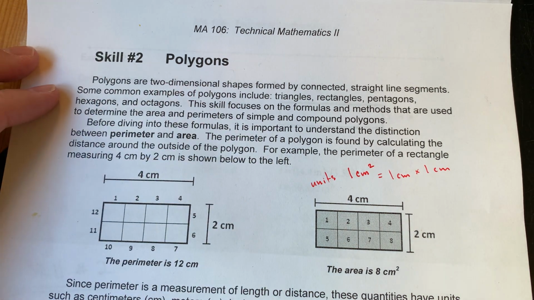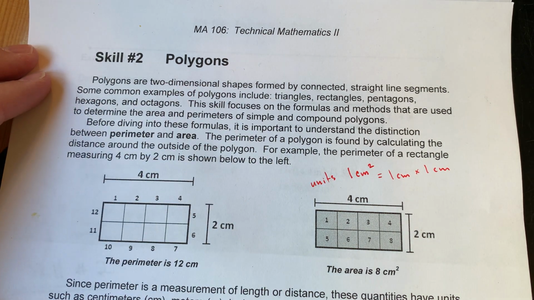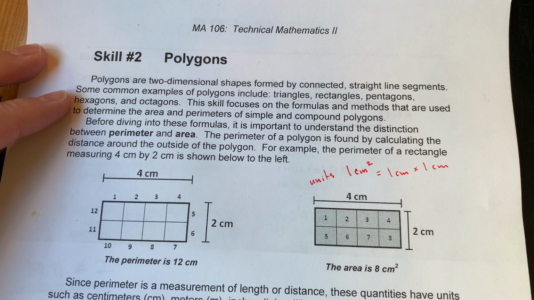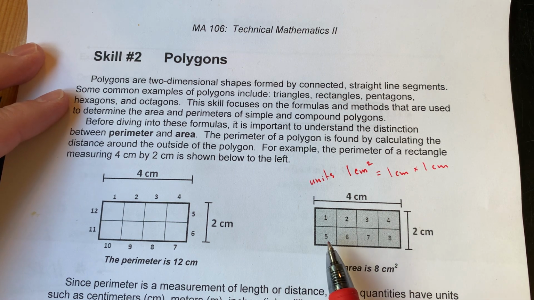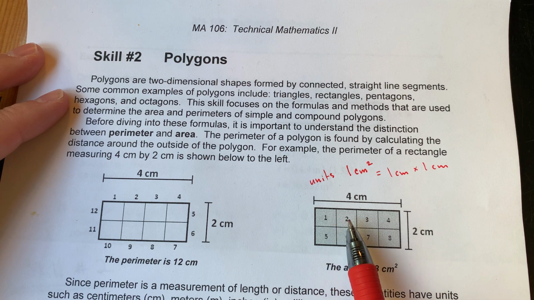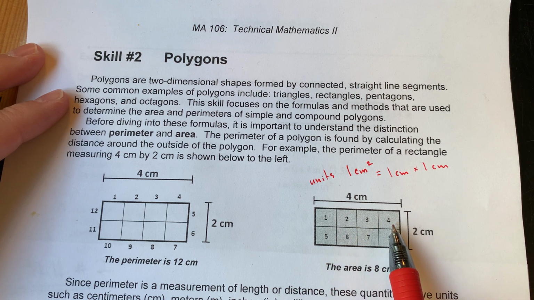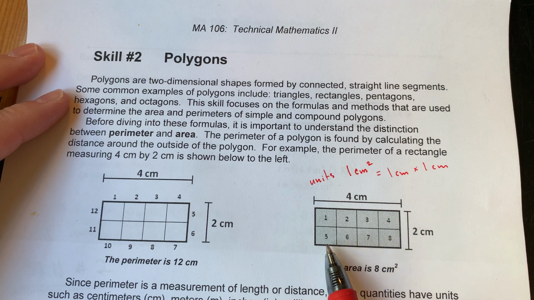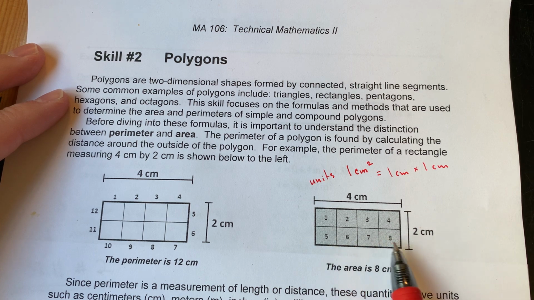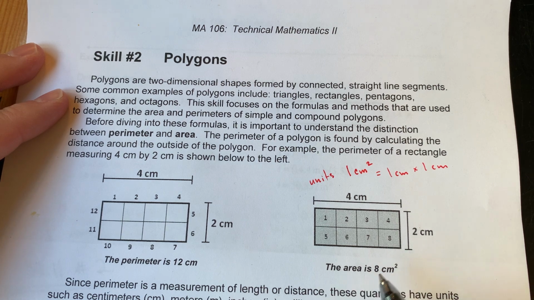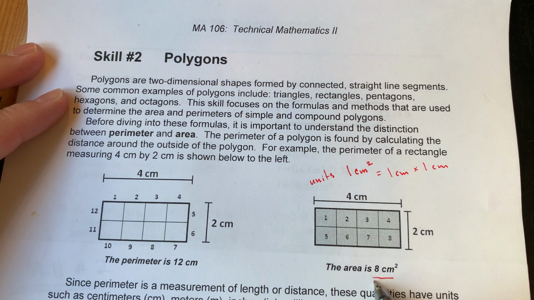So you get these square units that take up space. So these 1 by 1 blocks. And so if you start to sort of fill this in, right, you have sort of 1, 2, 3, 4 blocks on the top row, and then sort of 5, 6, 7, 8 blocks on the bottom. So this is obviously going to be sort of 8 total blocks, 8 centimeters squared.